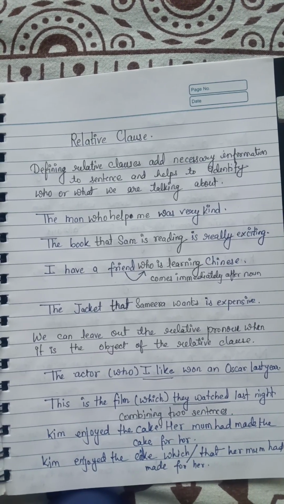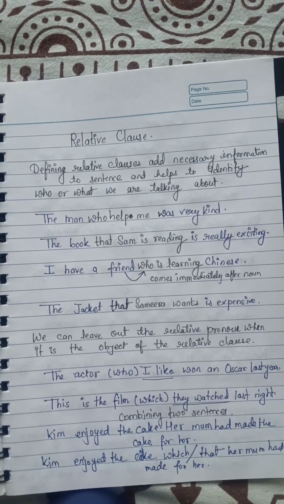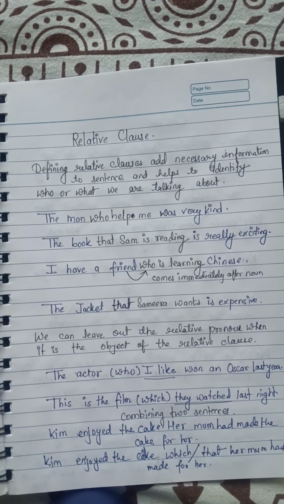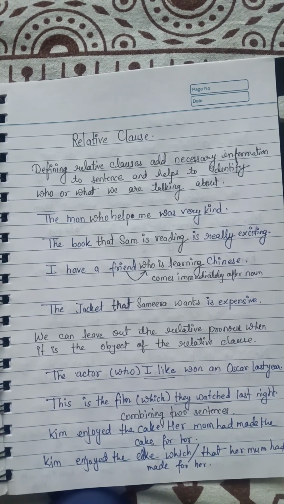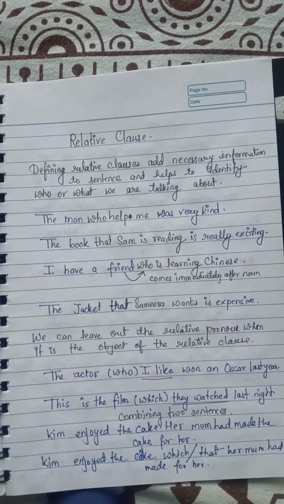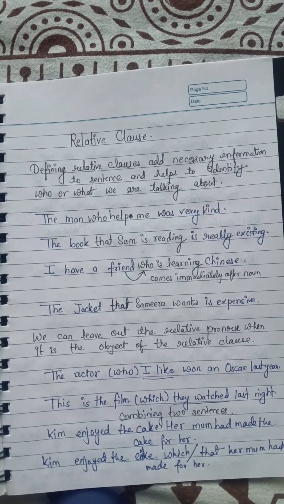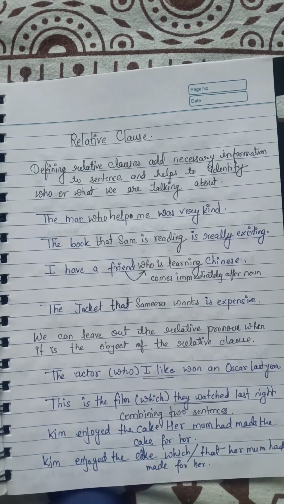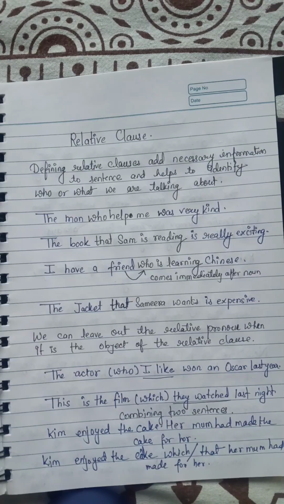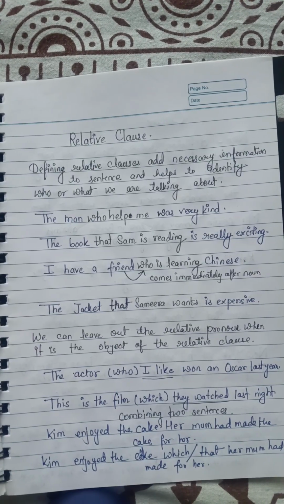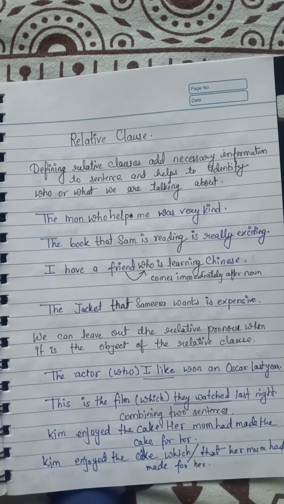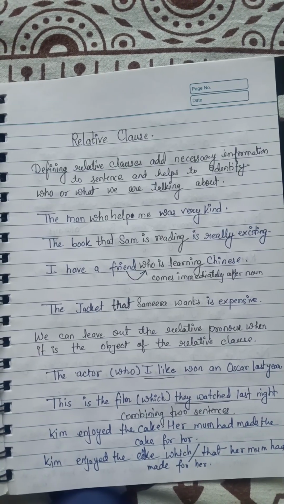See the next example. The book that Sam is reading is really exciting. So again, the same thing you apply. If you remove this defining relative clause, is the subject clear to you? No. The book is really exciting. Do you know which book I am talking about? No, you don't know. So when is it clear? When I put here the defining relative clause: the book that Sam is reading.